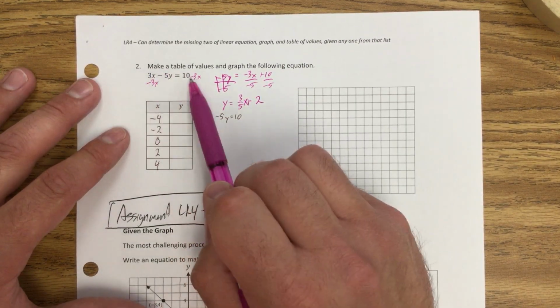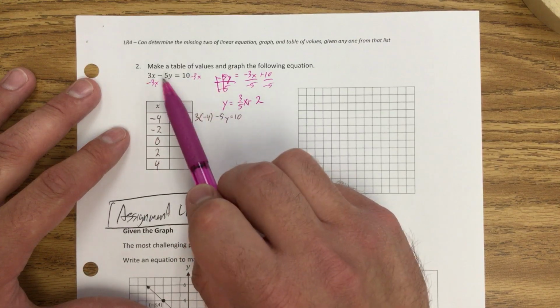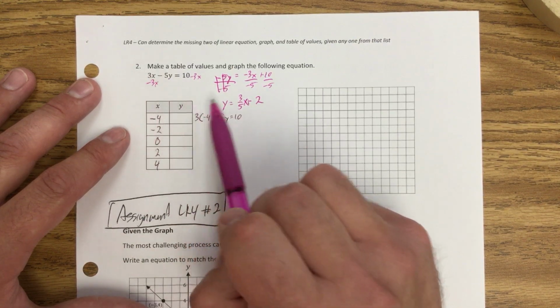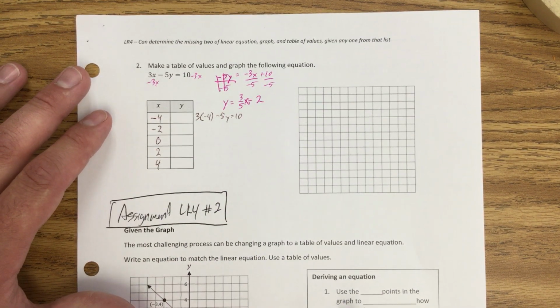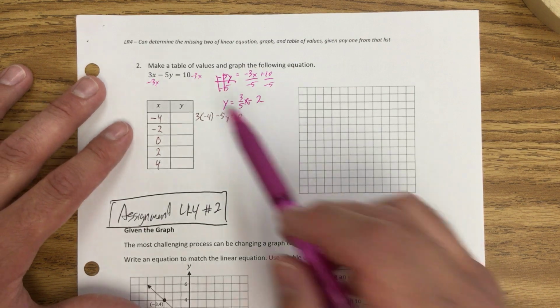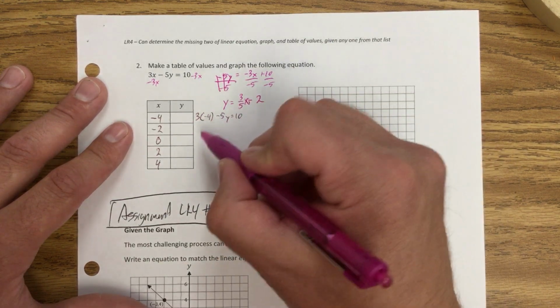Now I did that quite simply. I moved the 3x over, because I'm trying to isolate y. I divide both sides by negative 5, so I divide everything by negative 5, and then go from there. All right, so now that we've done that, we can actually use this here.